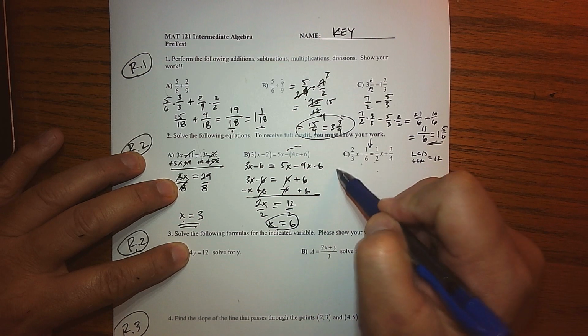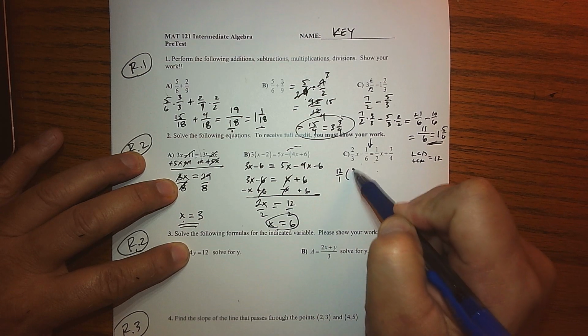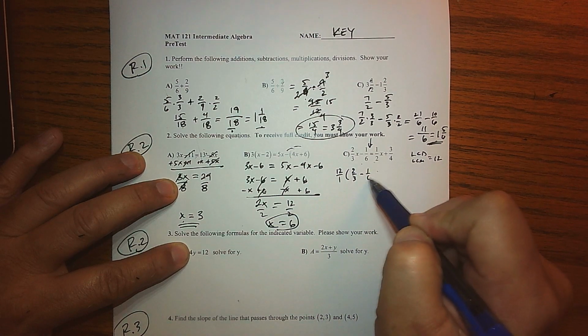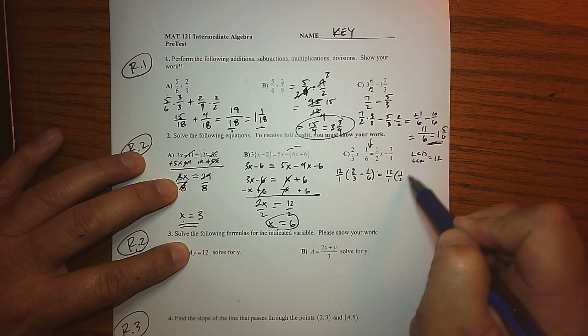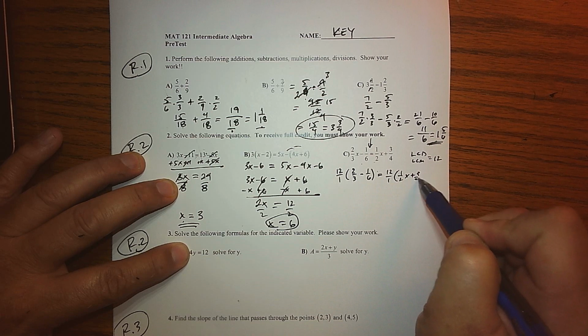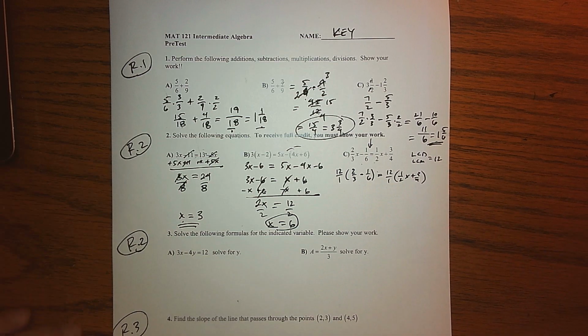And so what I'm going to do is I'm going to multiply, because again, I can do whatever I want as long as I do the same action to both sides of the equation. So I'm going to multiply both sides by 12.